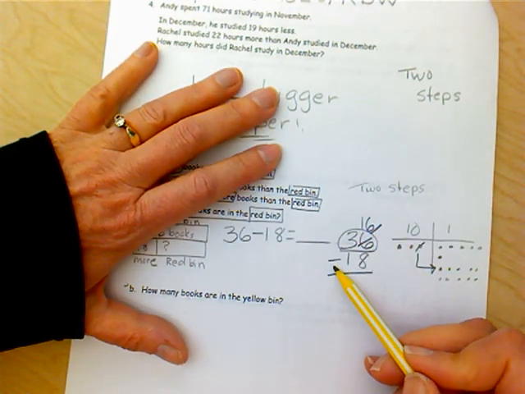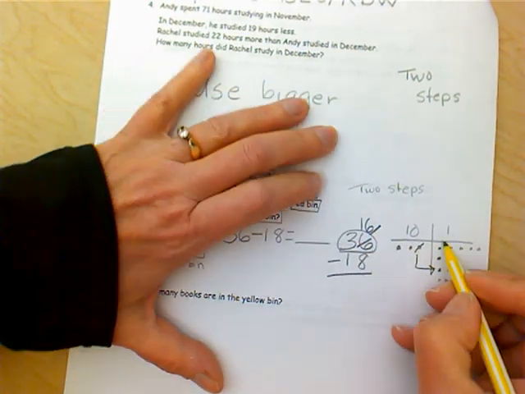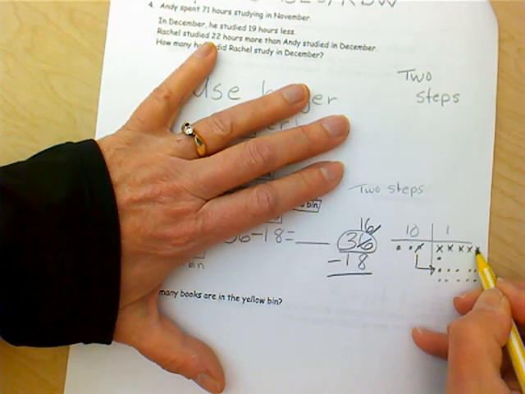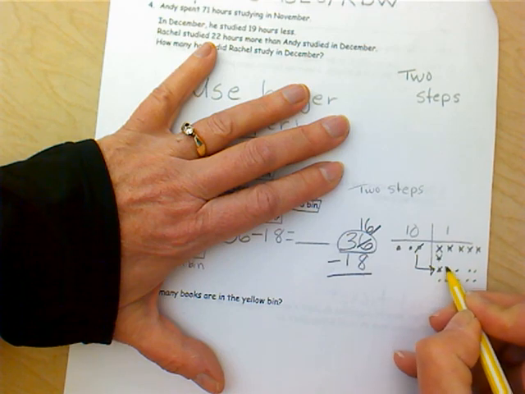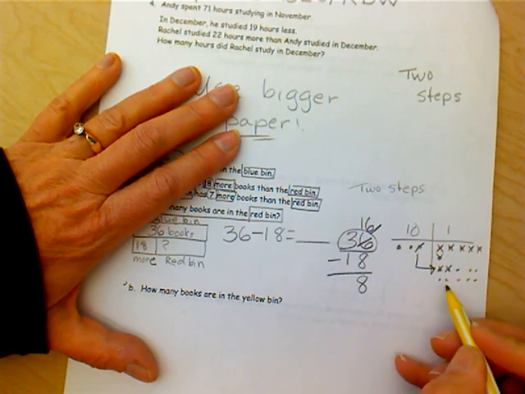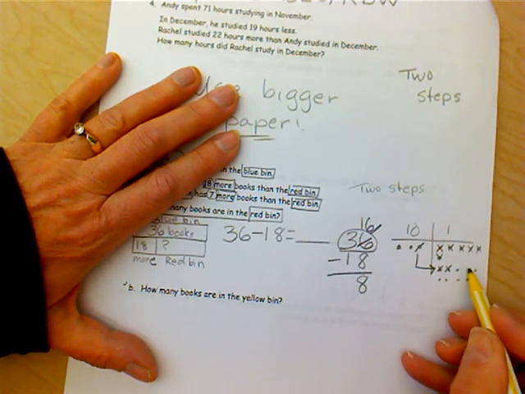16 ones take away 8 ones. Well, I can do that now. 1, 2, 3, 4, 5, 6, 7, 8 leaves me with 8 ones.